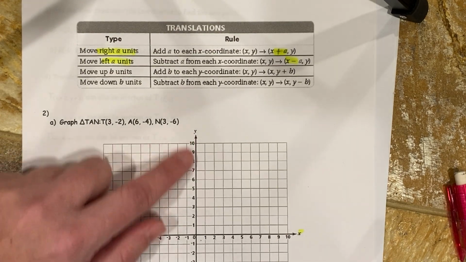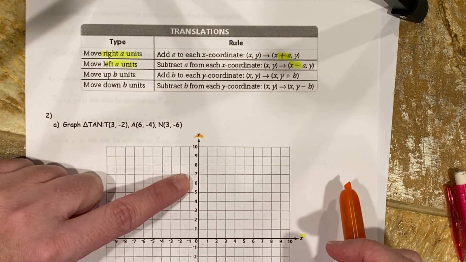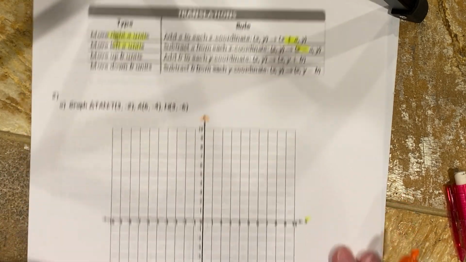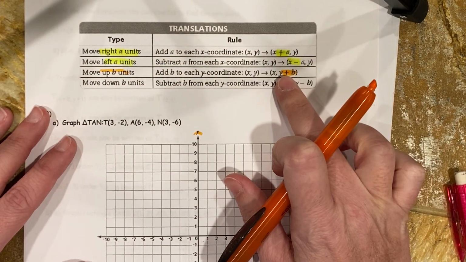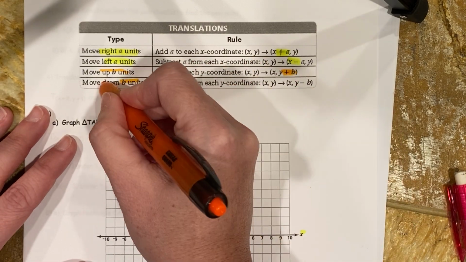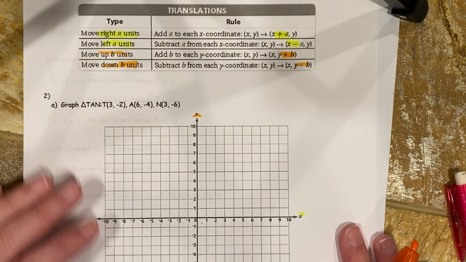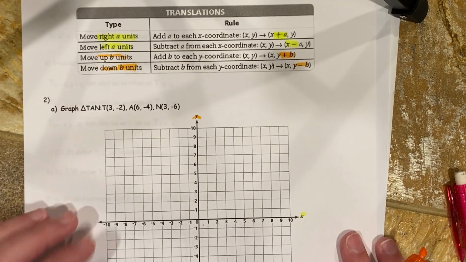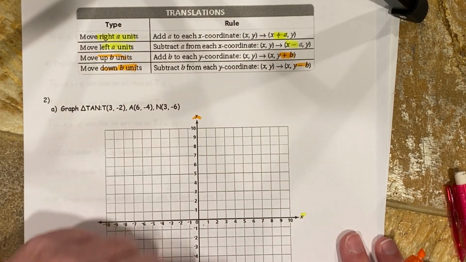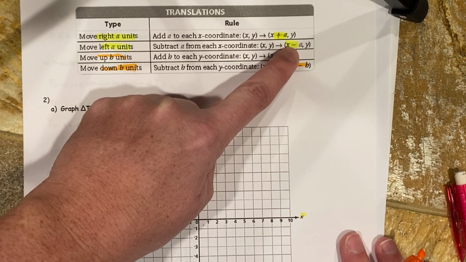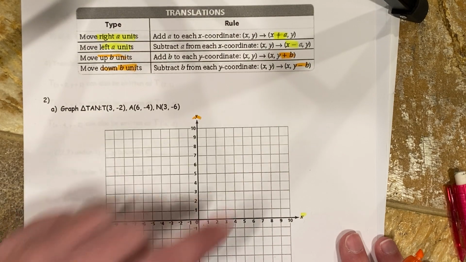Now up and down has to do with Y. Anytime you move up, you have positive values. Anytime you move down is negative. So moving up would be a plus sign attached to the Y value, and moving down would be a minus sign attached to the Y value. Again, X is moving left or right, where Y is moving up and down. Plus with the X is to the right, minus is to the left. Plus with the Y is up, minus with the Y is down.